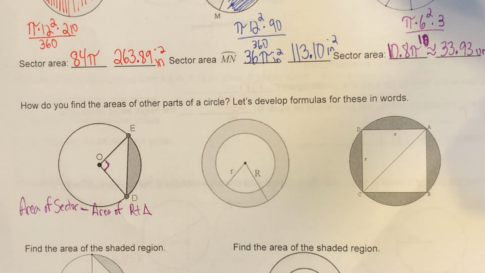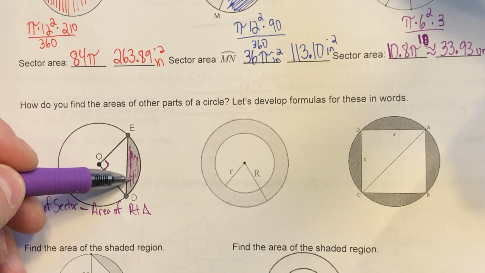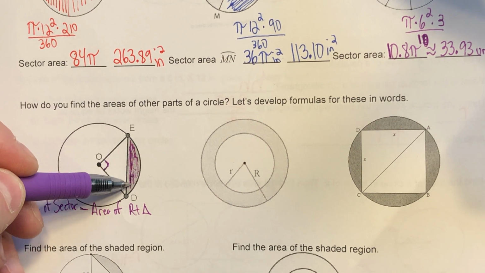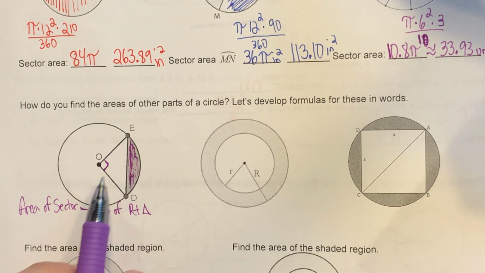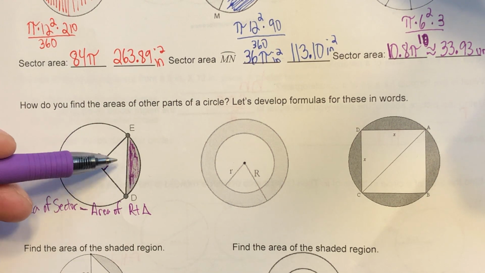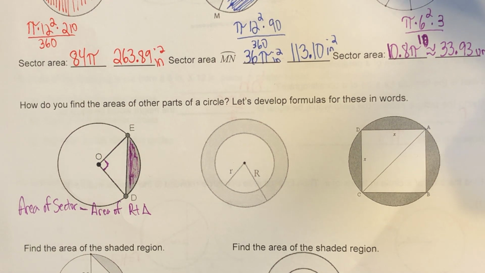And that's how you would find the area of just this shaded portion here. Just that shaded portion is first find the area of the whole sector there, minus take away the right triangle and you're left with the shaded portion.